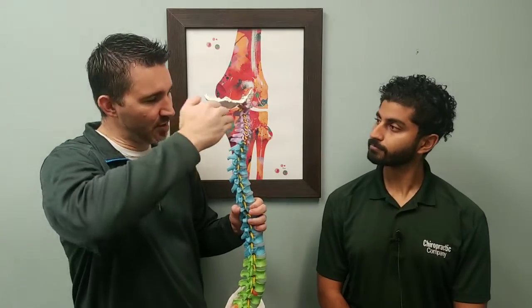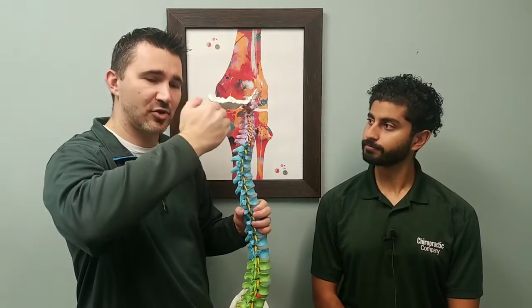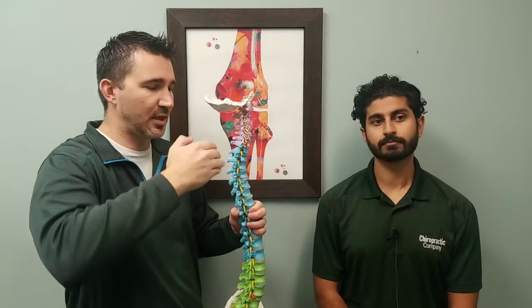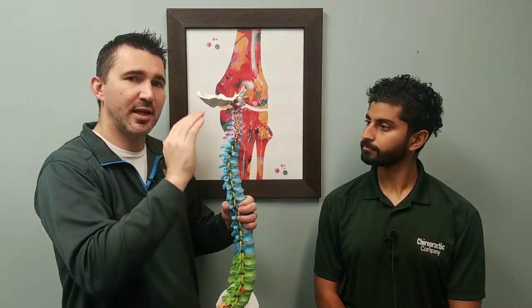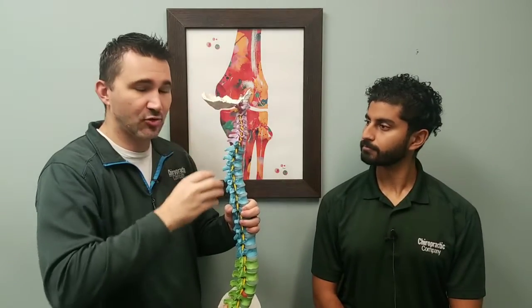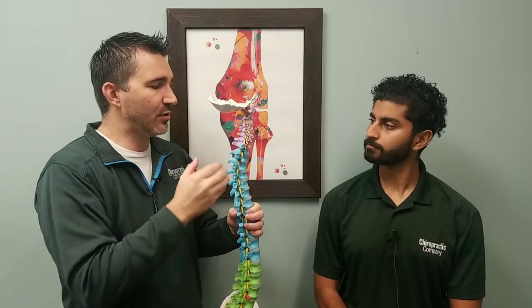And when we look at the spine, it should have a nice, soft, gentle curve to it, once again in this direction. As we move down to your thoracic spine, it should have the opposite direction, once again creating a good shock absorber as it transitions through. However, with sitting at home, we're seeing some issues with this.